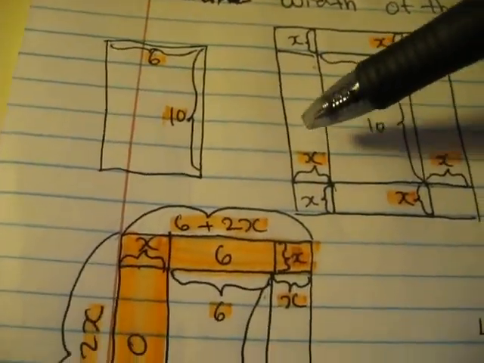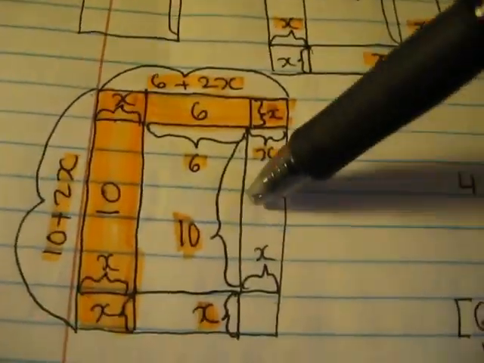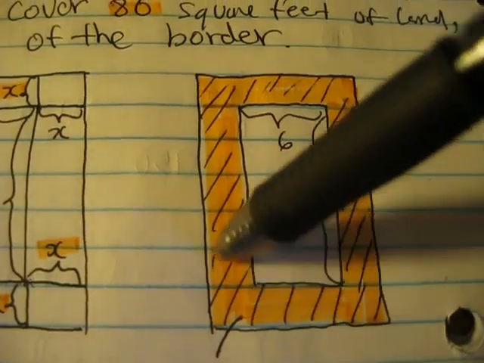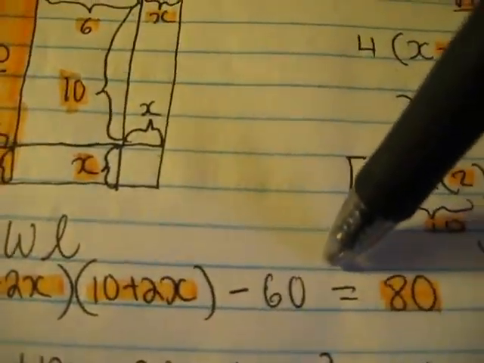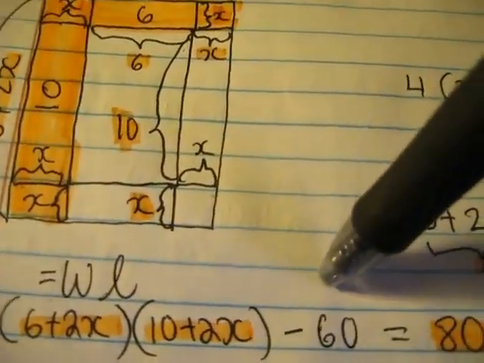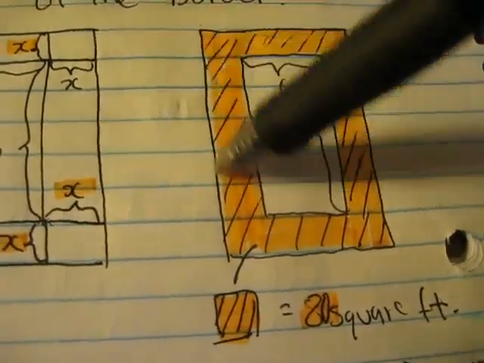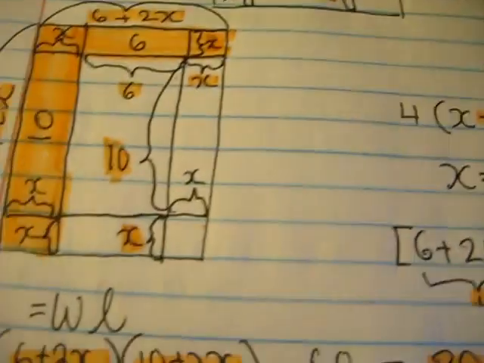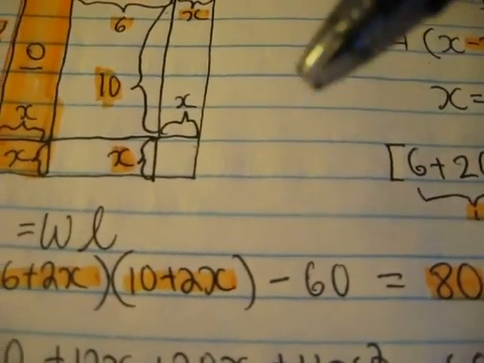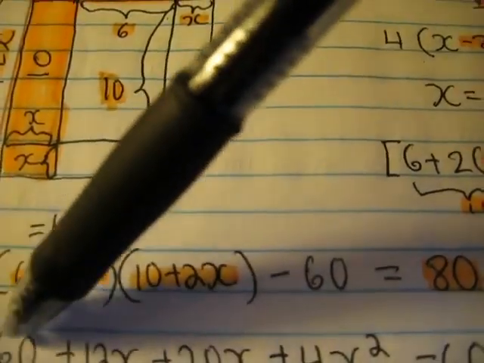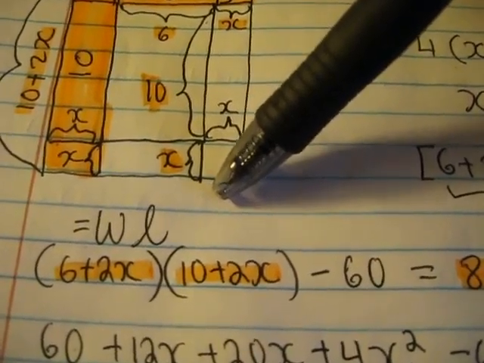So if we subtract the garden area from the whole entire area, we get the area of just the border. That's why we minus 60 from the whole area, which will give us 80 square feet of sod that she wants to put around it. So now it's an equation, and it's easier for us to solve for x.